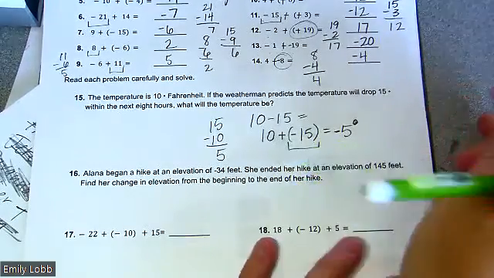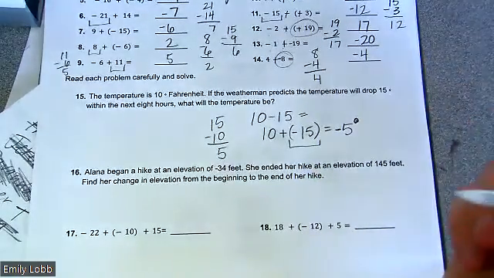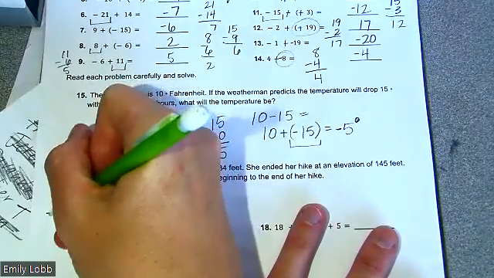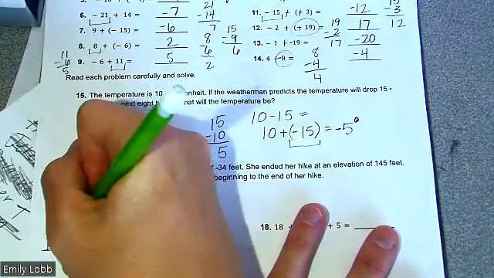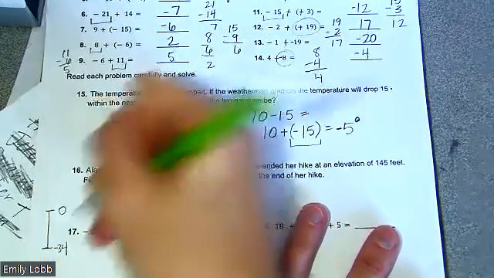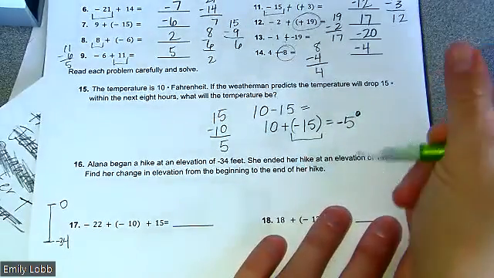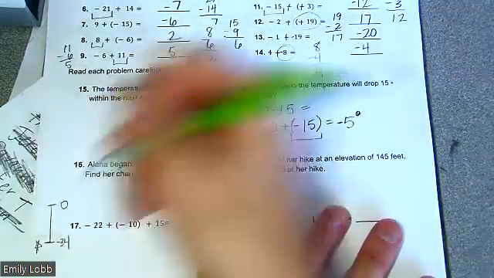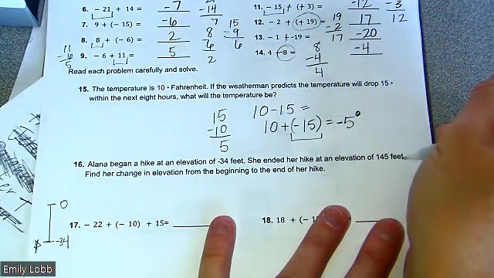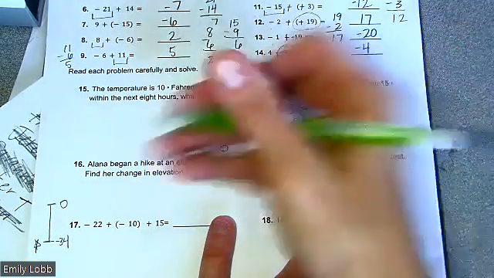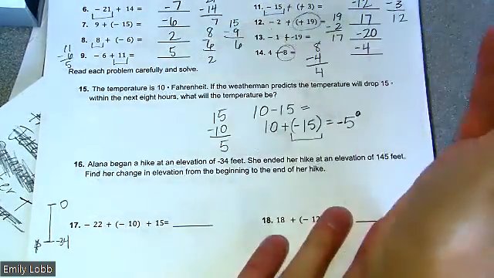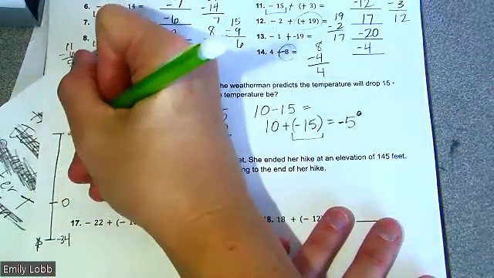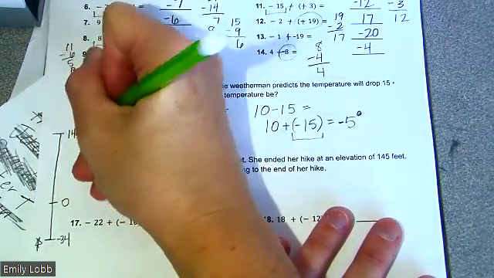Elena began a hike at an elevation of -34 feet. So this one always helps me to think of all the way down to -34. I like to draw a picture for this one. She ended her hike, so this is her starting. She ended her hike at an elevation of 145 feet. So is that below 0 or above? Above. So this is going to go way up to 145.